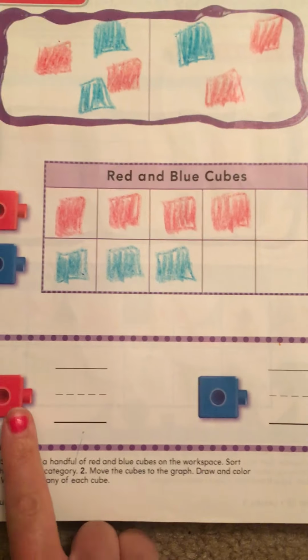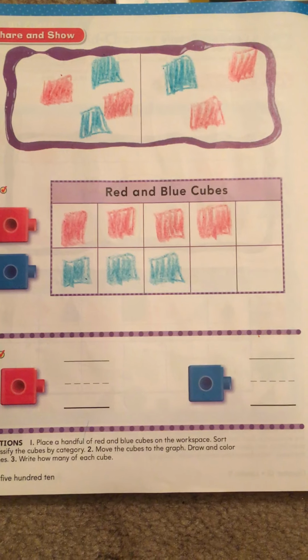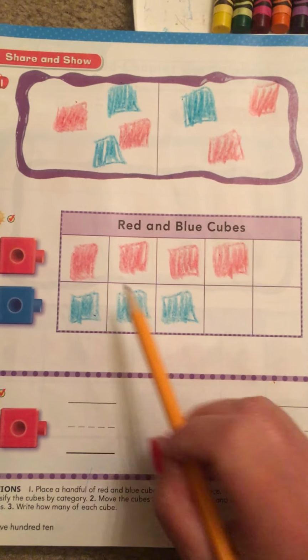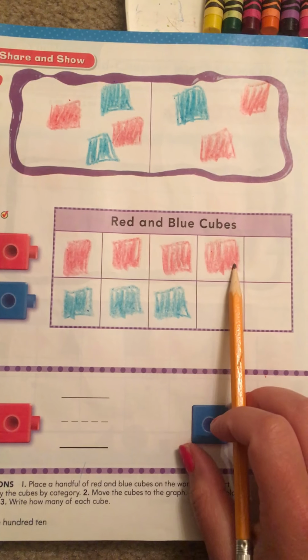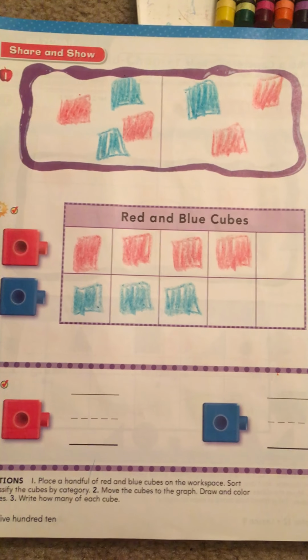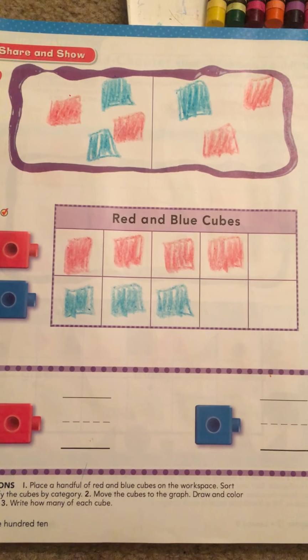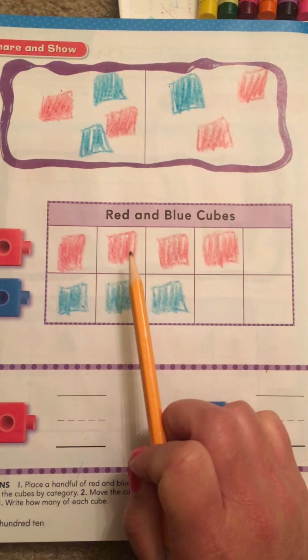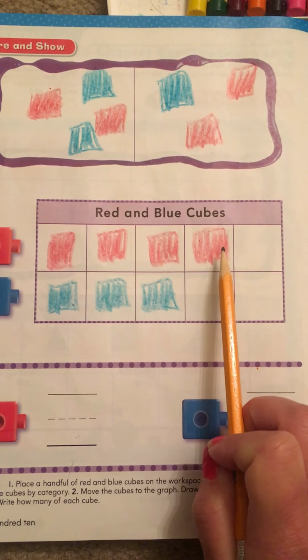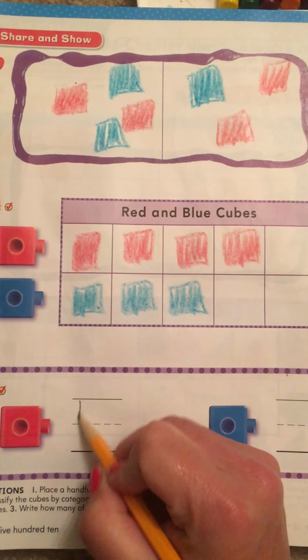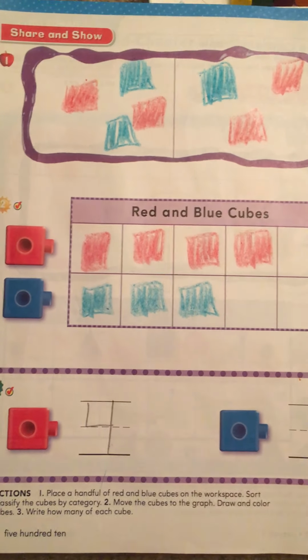Excellent. And then down here for number 3, it says, write how many of each cubes you have. So we're going to go ahead and remember we counted these, but you might have to recount if you don't remember. So let's go ahead and recount so we can put our right number down here. 1, 2, 3, 4 red cubes. So I'm going to put a nice 4 on the line.